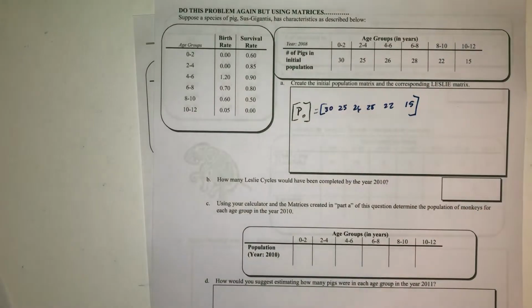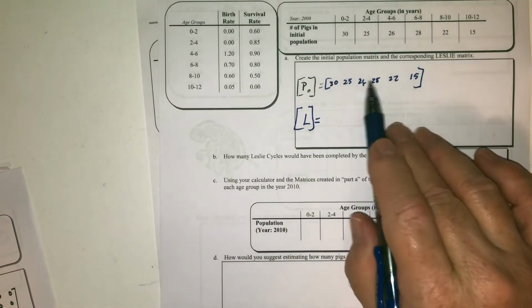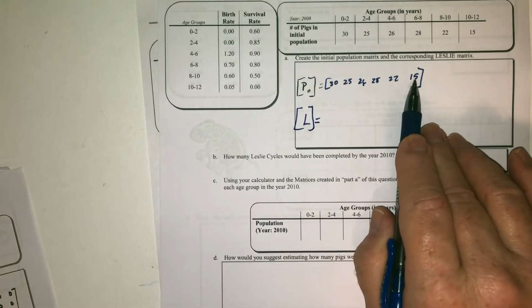So there is your population matrix. Now, the Leslie matrix is going to be a 1, 2, 3, 4, 5, 6 by 6 matrix.